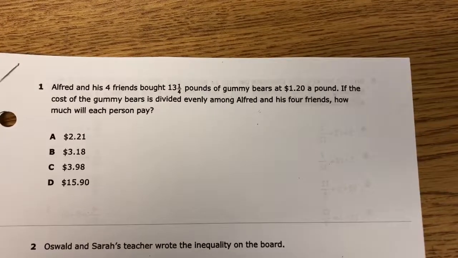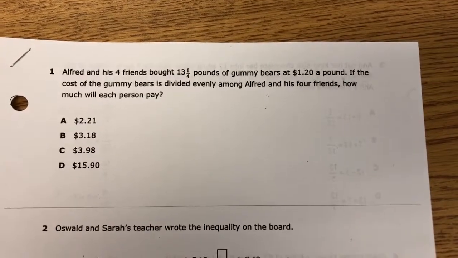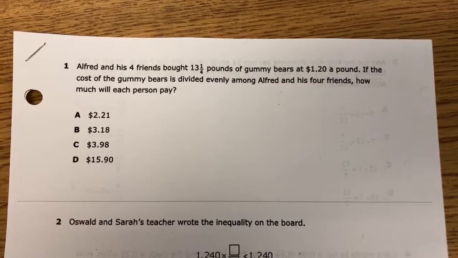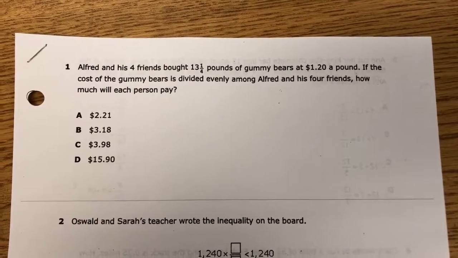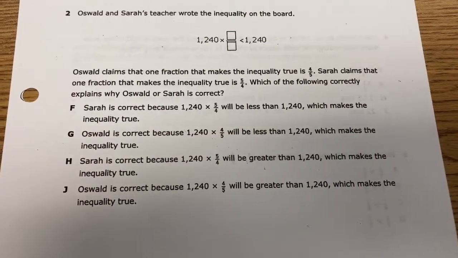Number 1, Alfred and his 4 friends bought 13 1/4 pounds of gummy bears at $1.20 a pound. If the cost of the gummy bears is divided evenly among Alfred and his 4 friends, how much will each person pay?